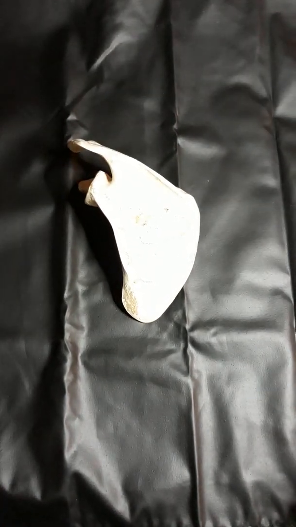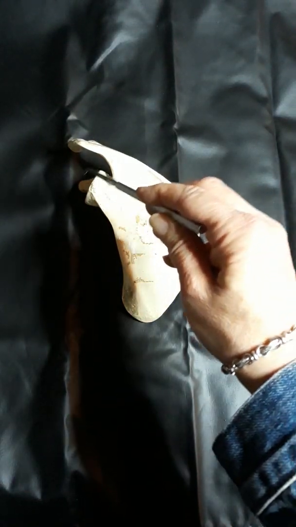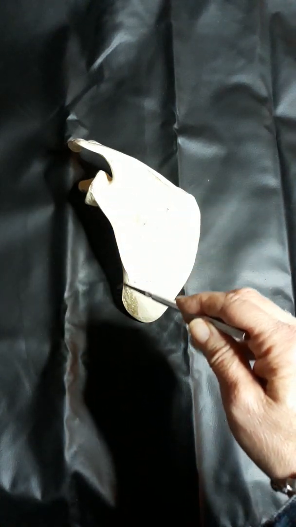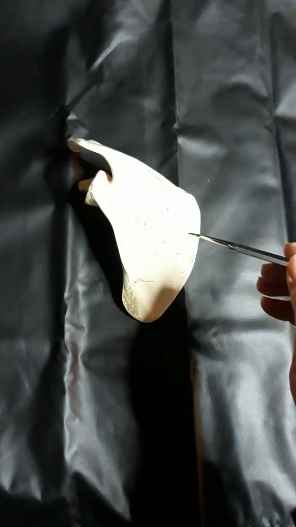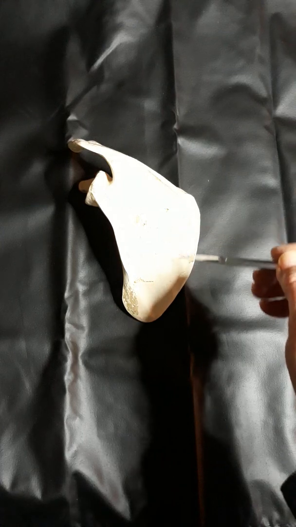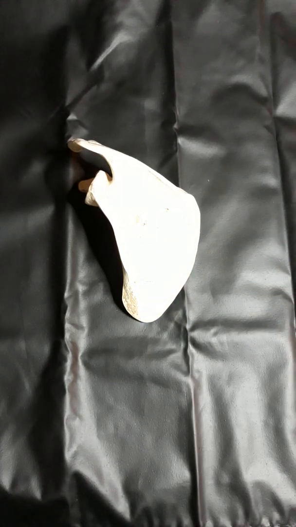And the first edge is on the same side as the glenoid fossa, which is where the arm is going to be. This is the axillary border or the lateral border. And opposite that, we have the medial border or the vertebral border. So that is all that you need to know about the scapula.